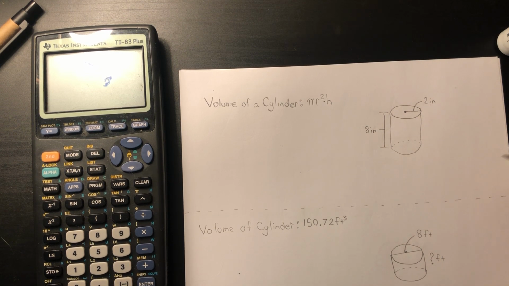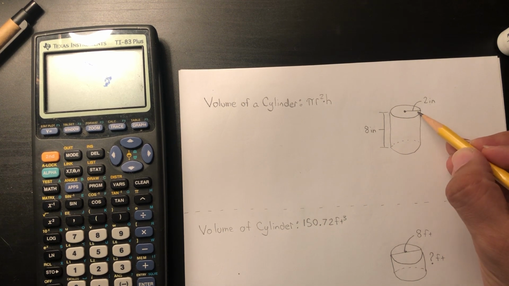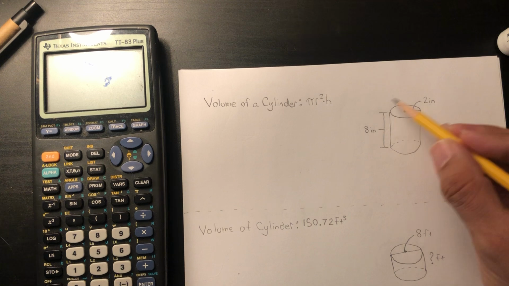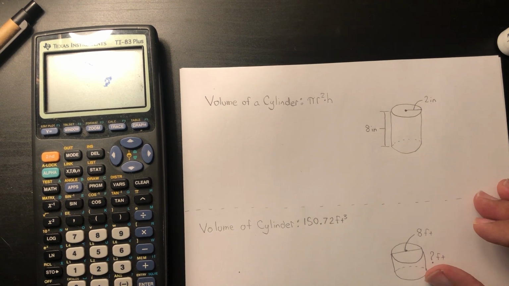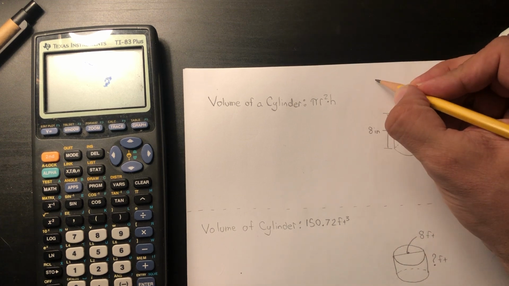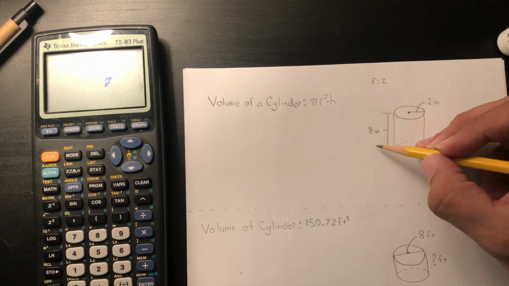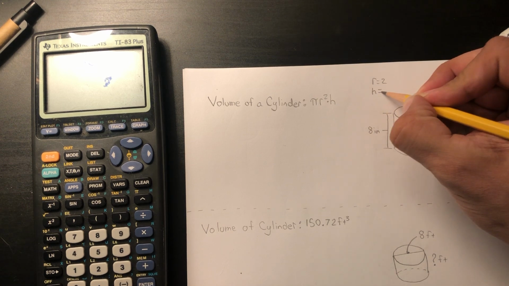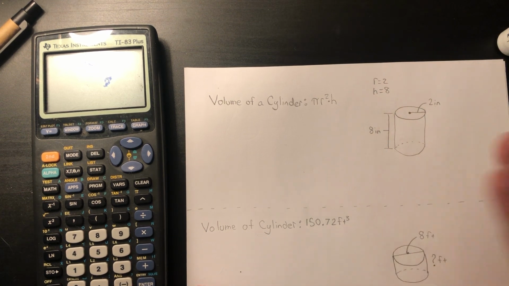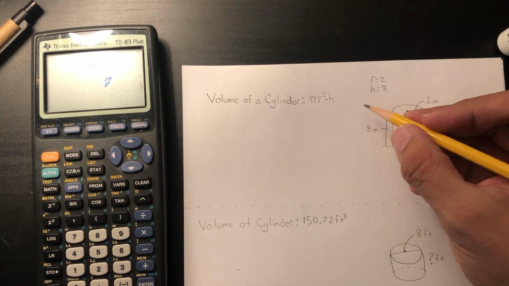Okay? If they give me the diameter, they would have given me the full length. If they give me the full length, I would have to cut it in half to find the radius. So here they gave me the radius. So 2 is r. So r equals 2. The height is 8, so h equals 8. That's all of the work you have to do to solve this problem. Now you just have to put everything there.